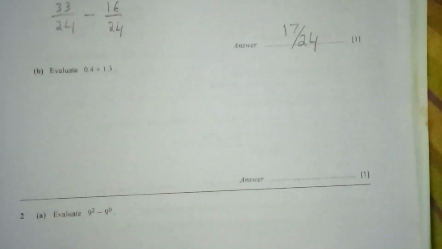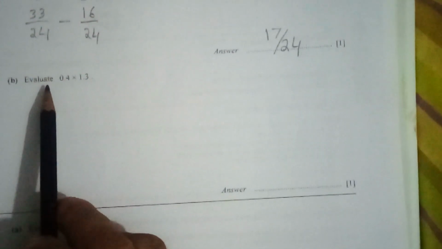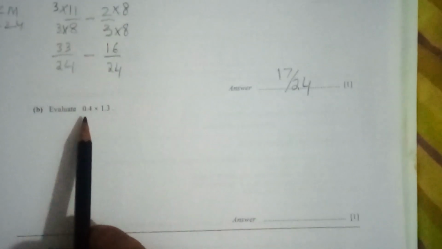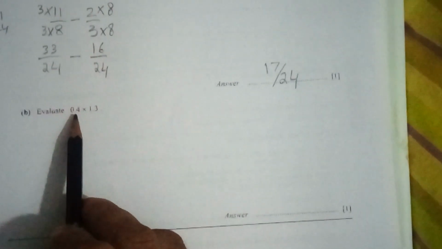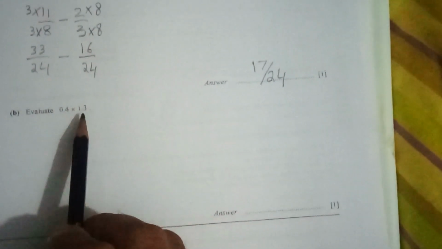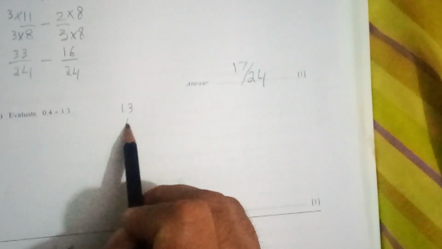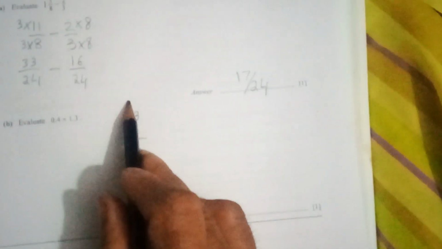And the B part is again evaluate, and these are decimal numbers. In these decimals, I just multiply the numbers as if there is no decimal. 13 multiplied by 4: 4 times 3 is 12, 1 carry, 4 times 1 is 4 and 1 is 5.